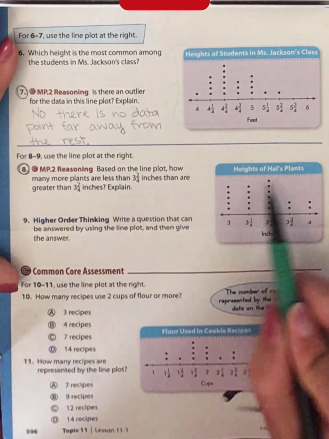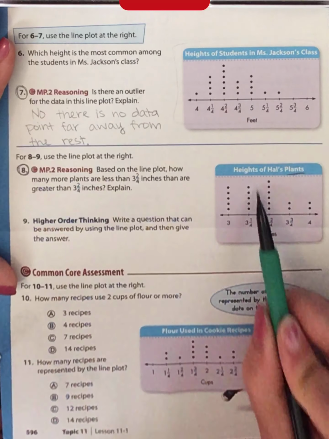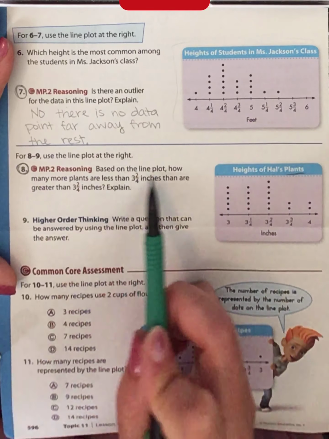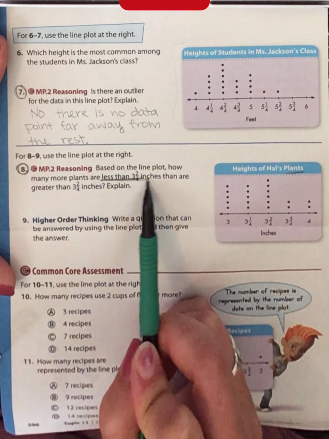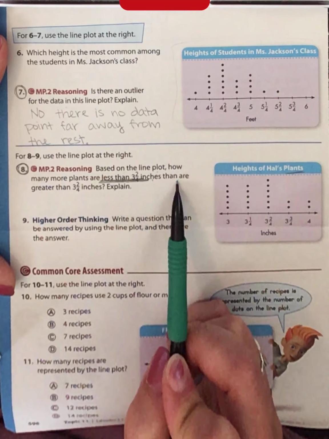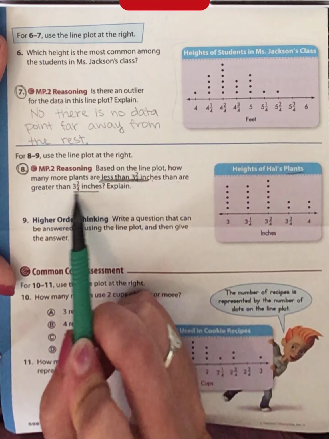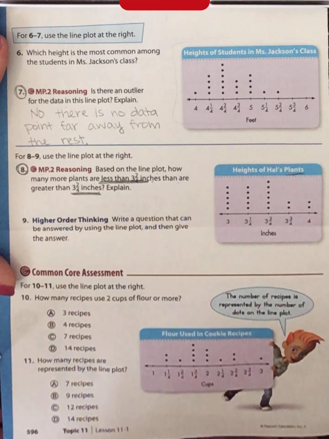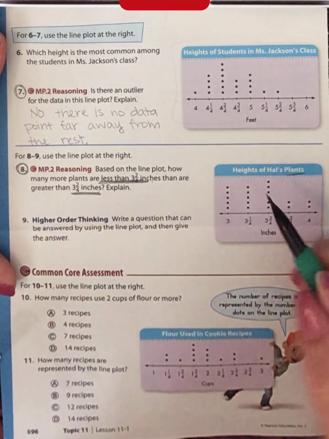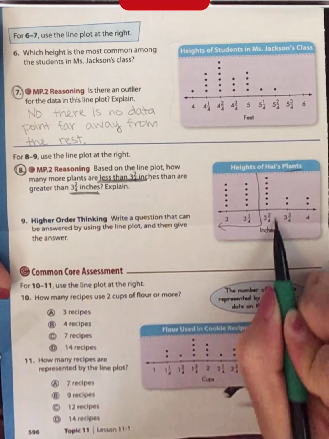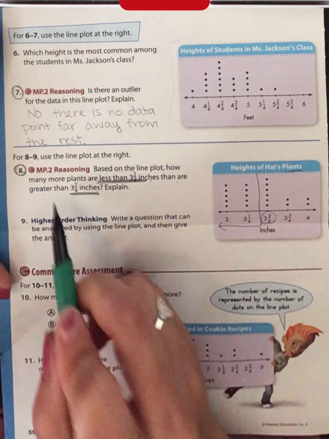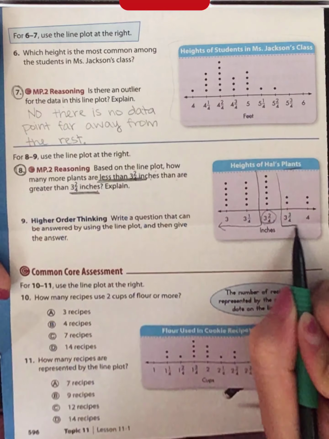Go ahead, let's look at number 8. We're looking at heights of house plants. So all these dots represent plants. It says based on the line plot, how many more plants are less than 3 2/4 inches than are greater than 3 2/4 inches. So what we need to do here is find the amount of plants that are less than this 3 2/4 and that are greater than the 3 2/4.